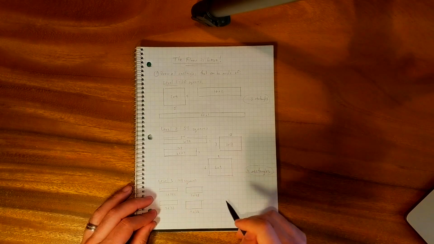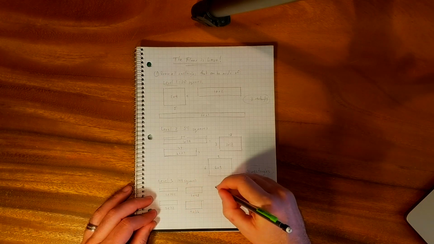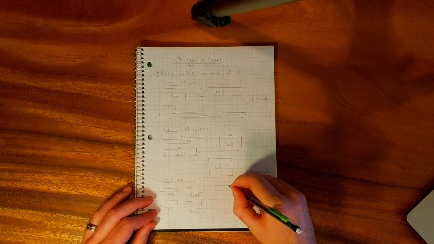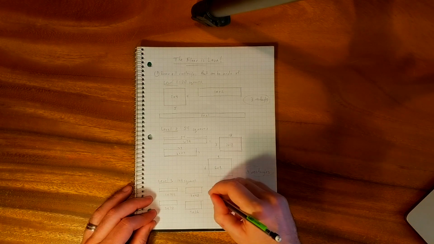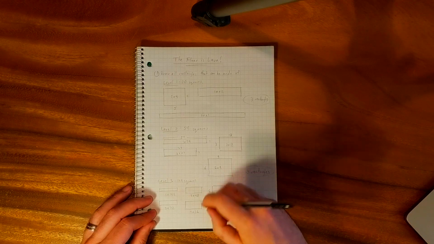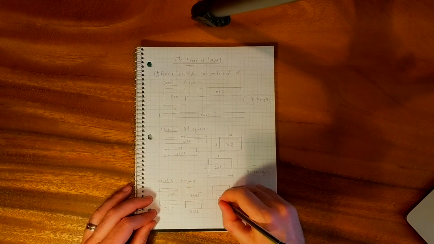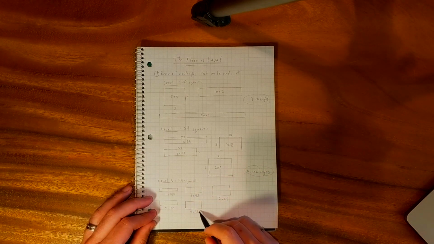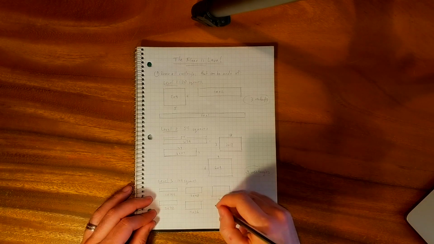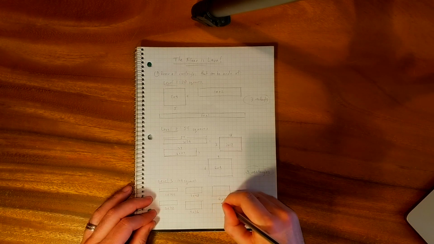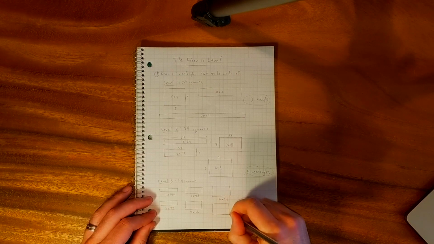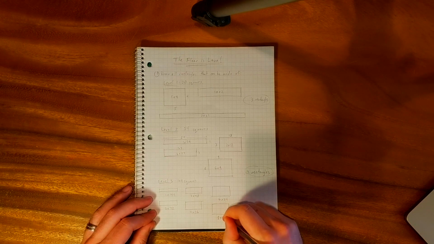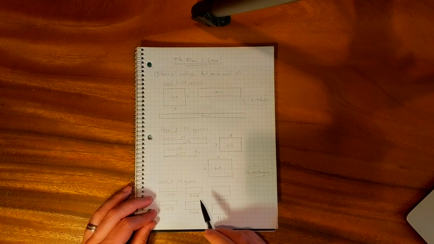5 doesn't go into 144, so the next one's going to be 6. 6 by, what am I doing? 6 by 24. 7 doesn't go into 144. The next one is 8. So I'm going to work off the 4 by 36. Once again, double the 4, halve the 36. And we're going to get 8 by 18.